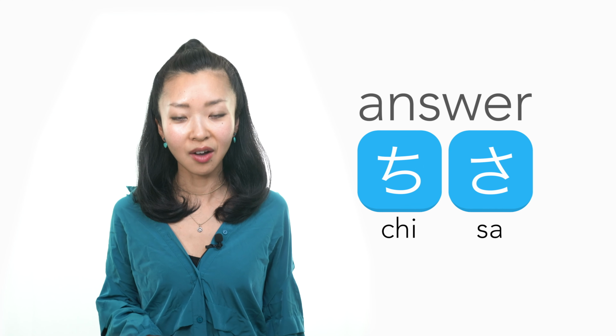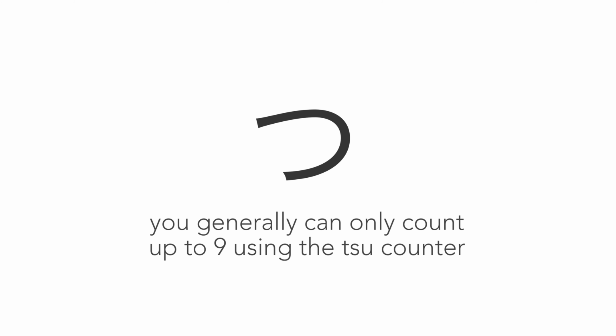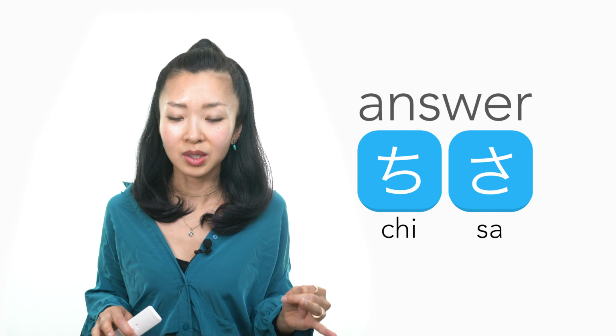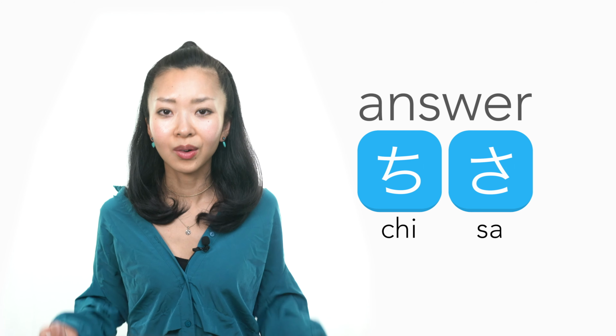So for the tsu counter, I don't think we have more than 9 numbers. Yeah, in terms of the numbers, we can't count more than 9. So we can go 1つ、2つ、3つ、4つ until 9つ, which is 9. But I wouldn't count more than 10 because I don't know how.